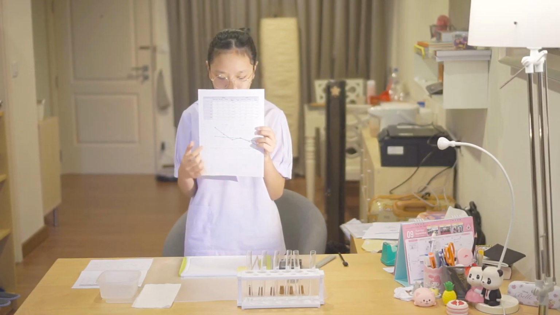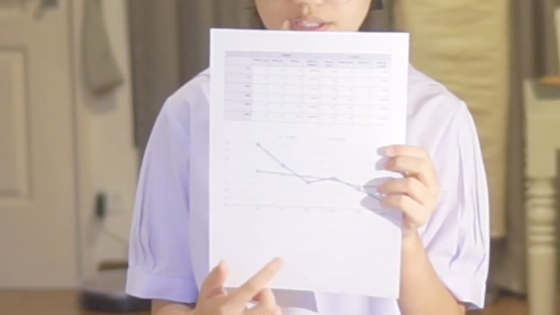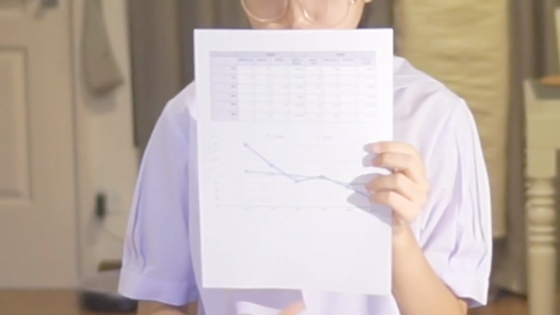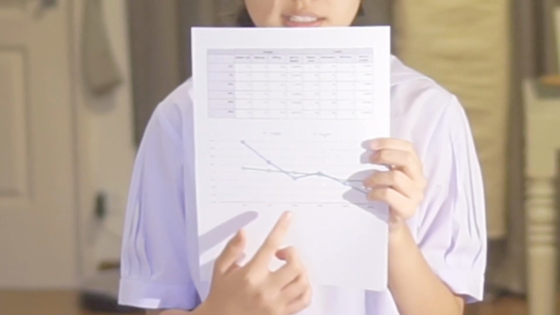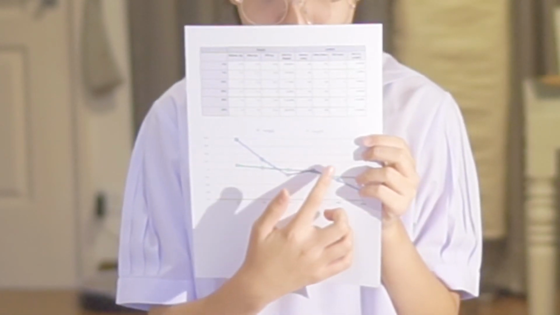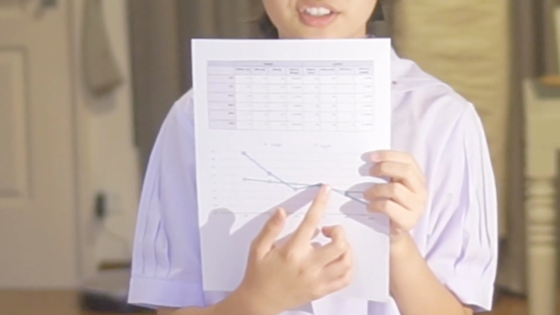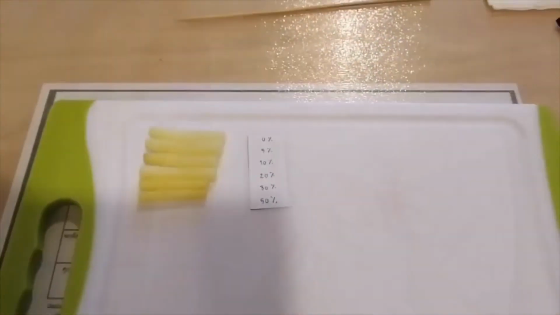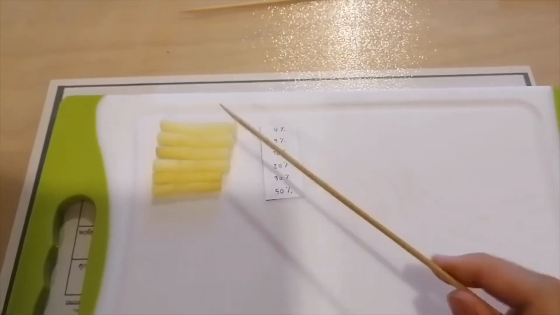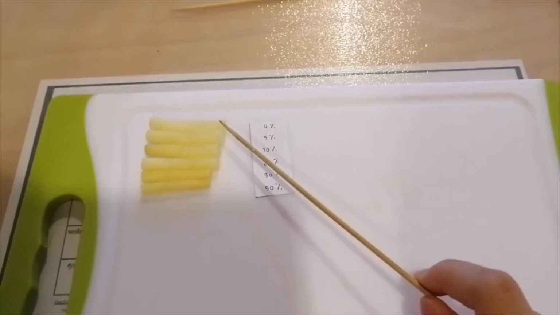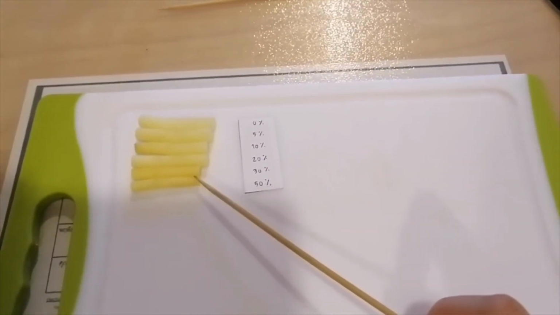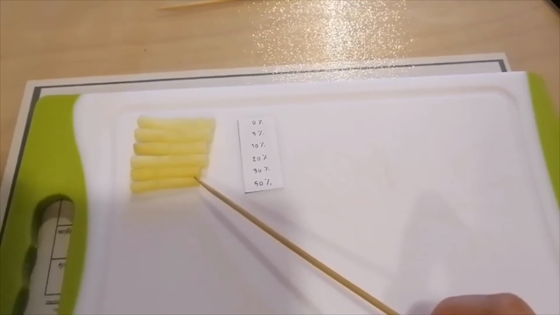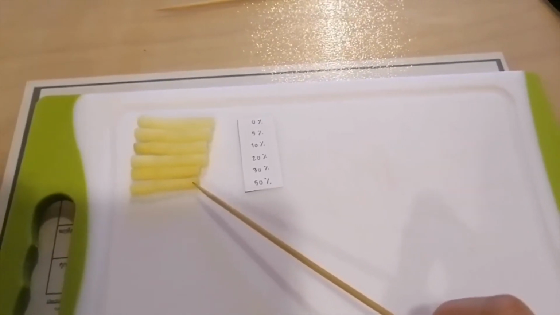As you can see from the graph, the potato concentration is equivalent to around 10 to 20% of syrup because it doesn't change much here. As you can see, the 0% sugar potato is the longest and the 50% sugar potato is the shortest, and it is a little floppy.